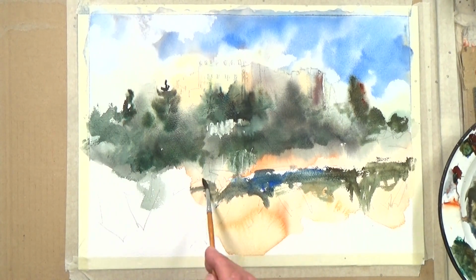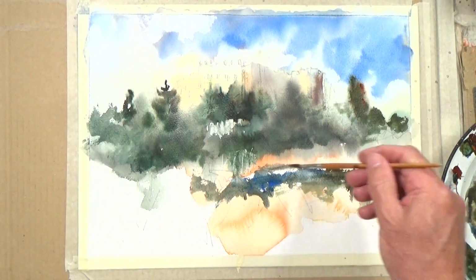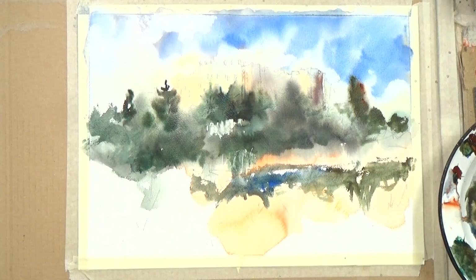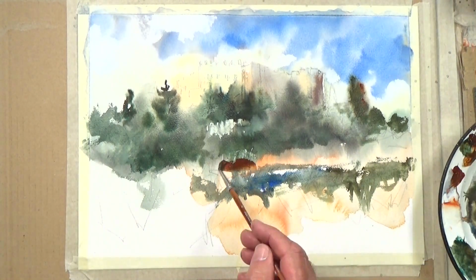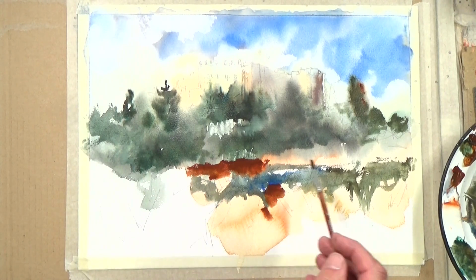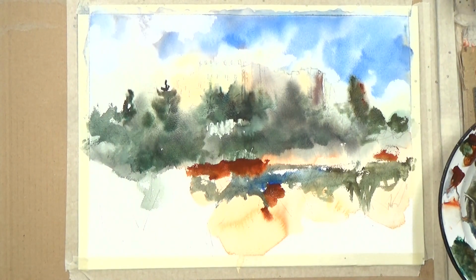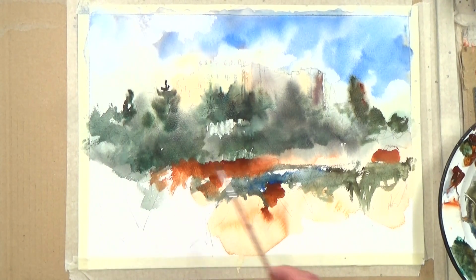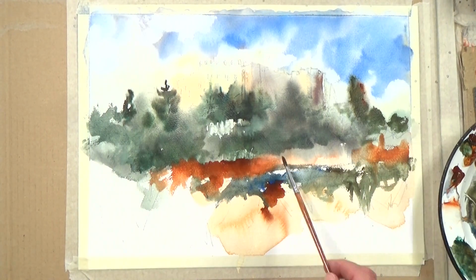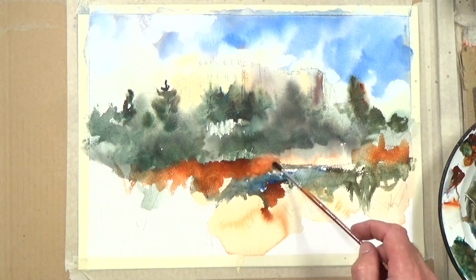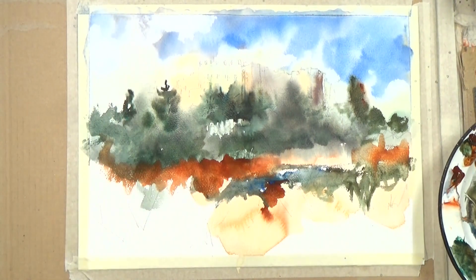So into the lower foreground, I'm just adding now some further shapes to suggest the rough ground. Very rich mix of burnt sienna going on here. That's another delivery and then distribution. So you'll see me put the clean colour directly onto the paper.